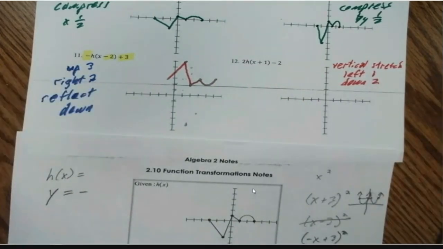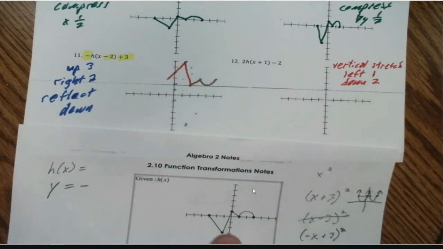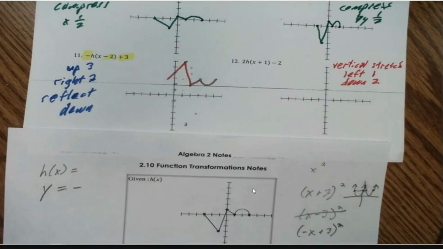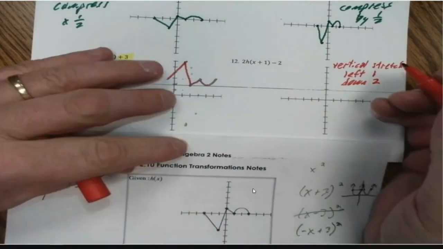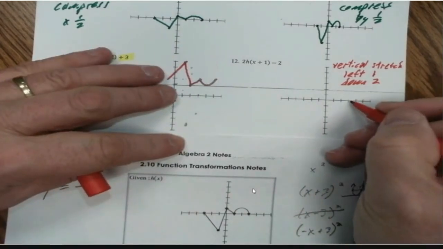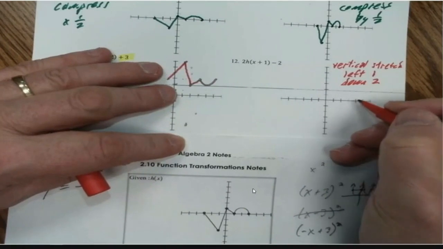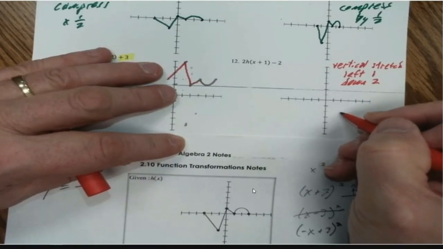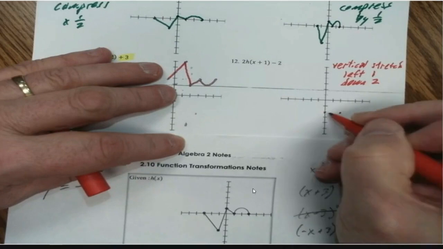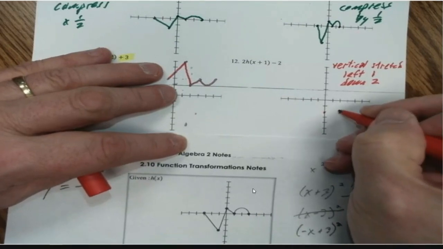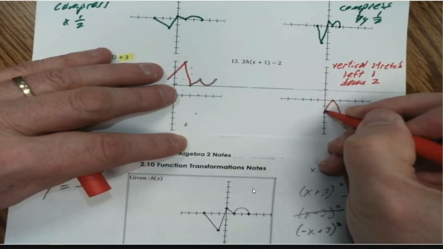Okay, so a vertical stretch. So it's going to be twice as tall as the original, but it's going to be moved left 1 and down 2. So this is going to take left 1, down 2, right there, and right there. Those are those 2 points. It's going to be twice as tall, so it's going to come up to here.